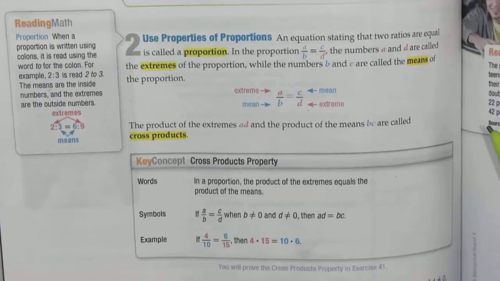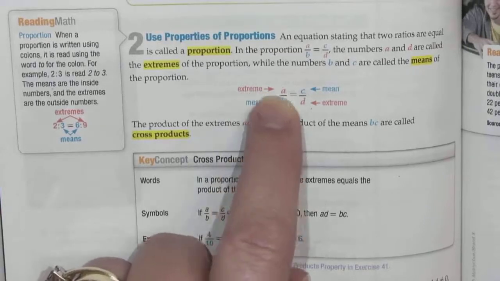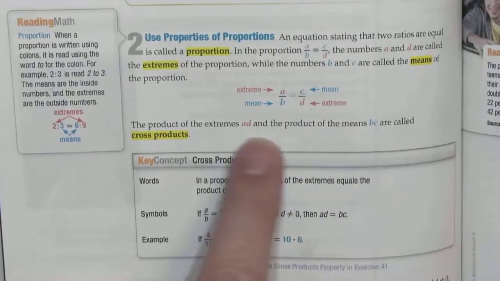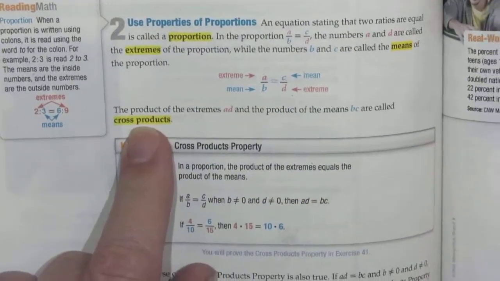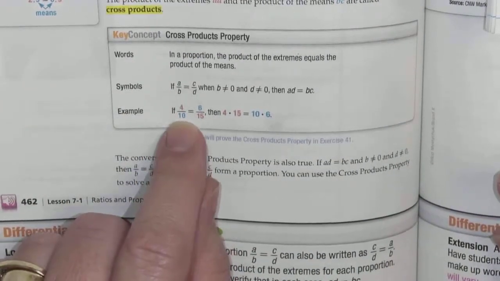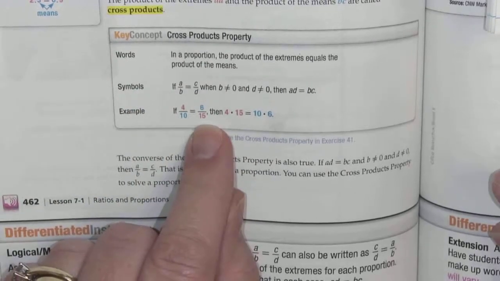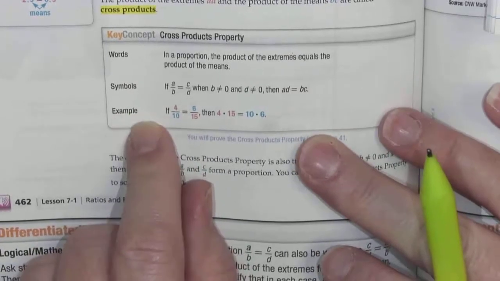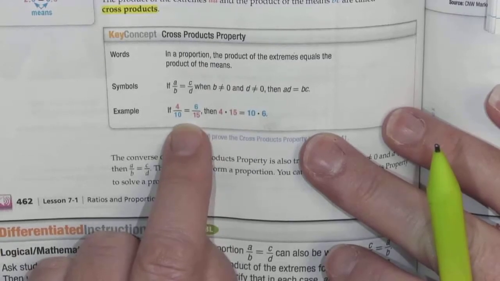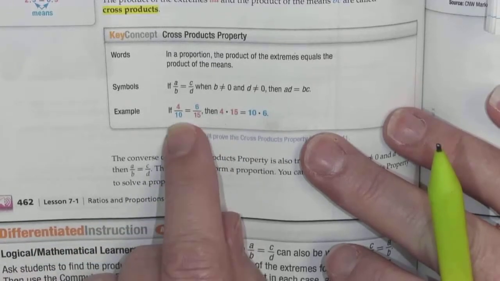Okay, now let's go down, and the product of the extremes, A times D, upper left, lower right, and the product of the means, lower left, upper right, are called cross products. And that's something you've been doing for many years, so that should not be a shocker. Okay, now, these are the words, hopefully you're putting this into your foldable or your cards to use on a test.